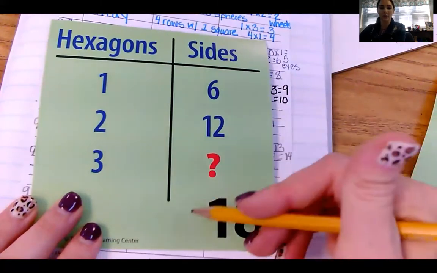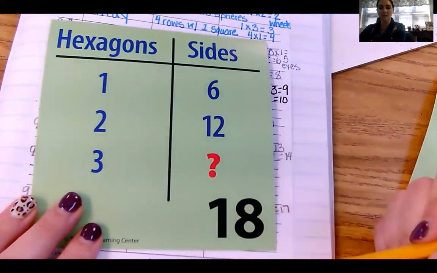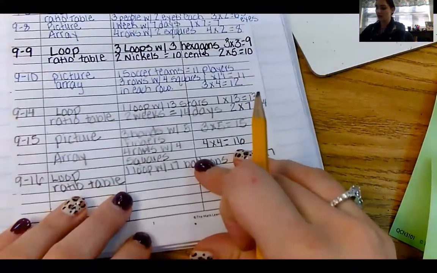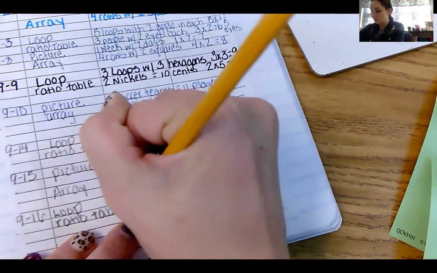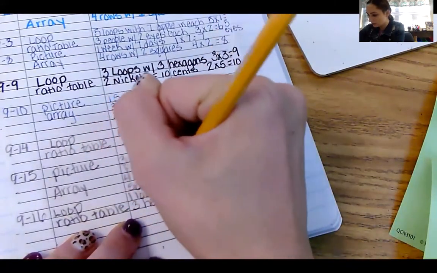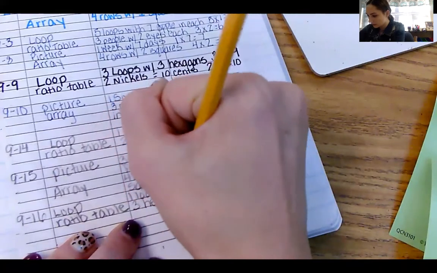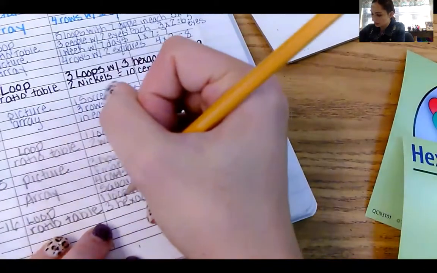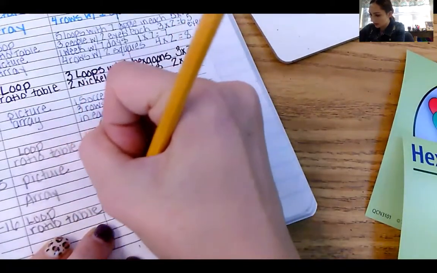Okay, and notice the number on the card. 18. So our description, we have 3 hexagons equals 18 sides.